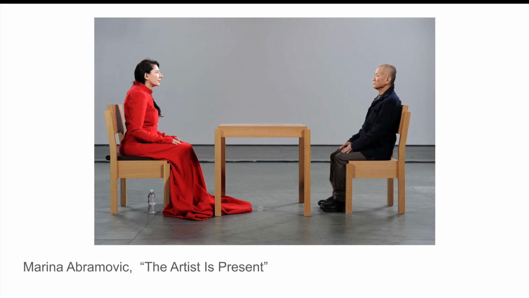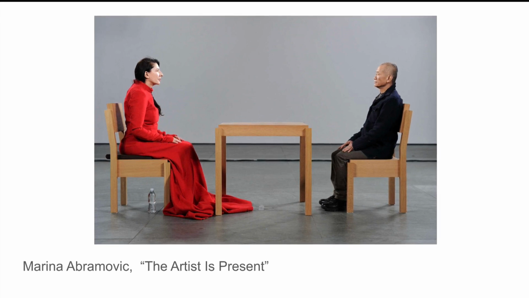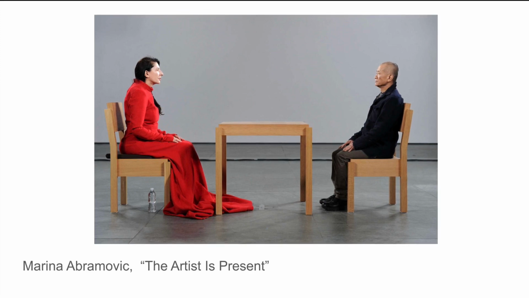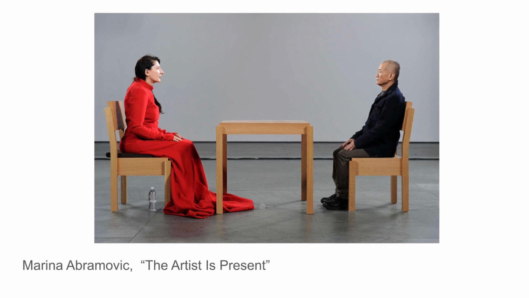Next, you will watch a video about this performance by Marina Abramović. The Artist Is Present. This is a performance where she basically sat in the Museum of Modern Art with guests who could stay for an unlimited amount of time, and they would say nothing, but they would just look at each other from across this table.